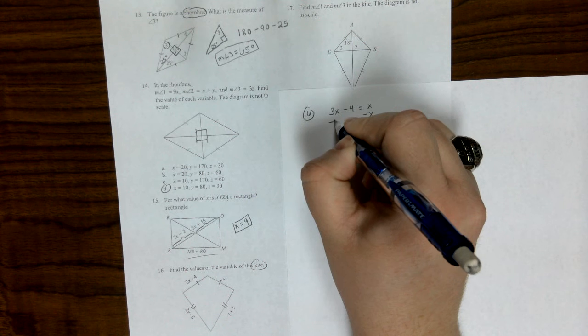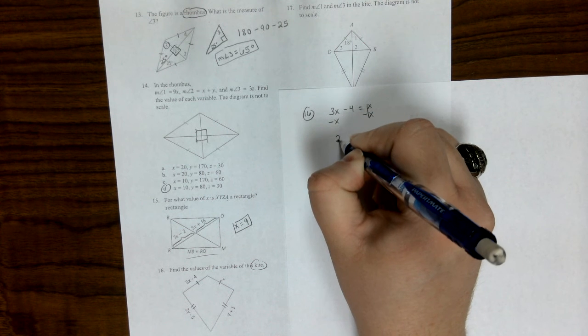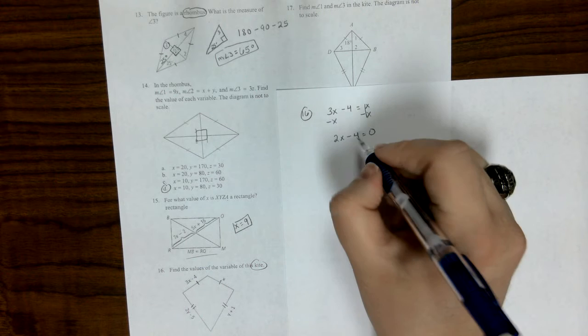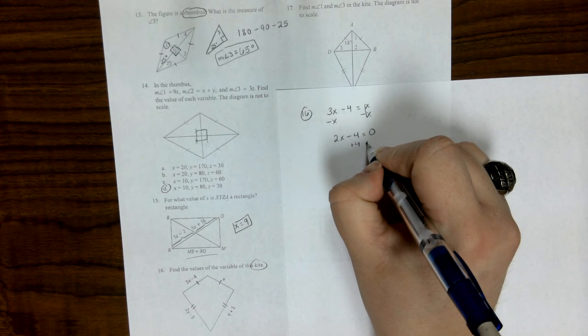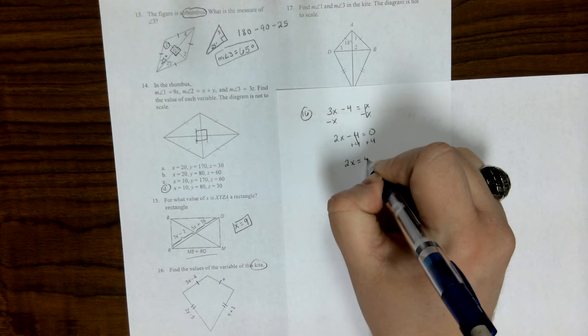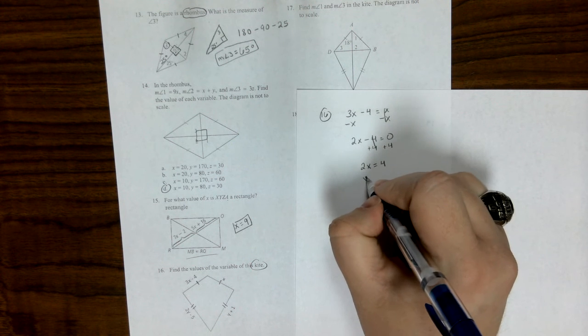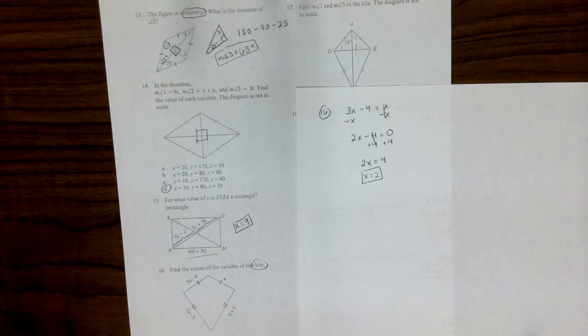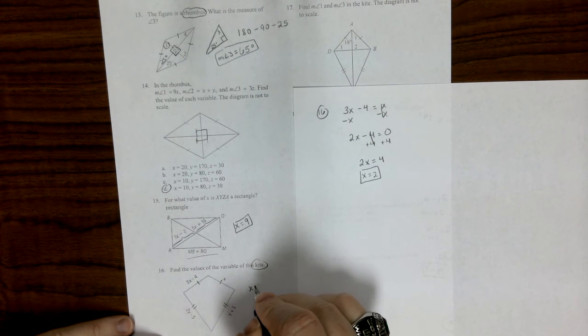I'm going to subtract the x. So I'm going to get 2x minus 4 equals 0. Now, I'm going to add the 4 because I need my number on the right side. And divide by 2, we're going to get x equals 2.